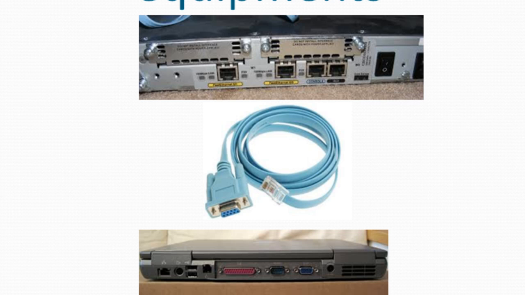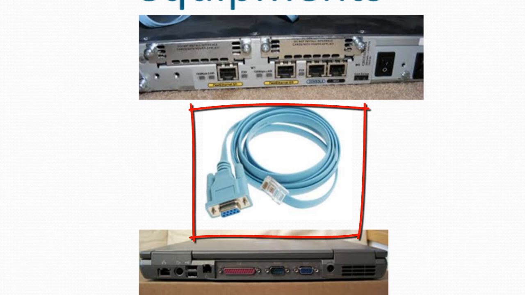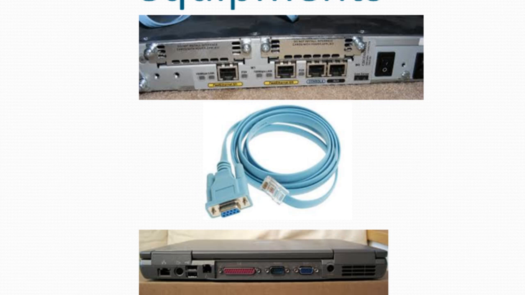To connect the computer to the router, you will need a console cable, just like you see it on the presentation. That console cable has two end connectors, a serial connector and an RJ45 connector. First of all, the serial connector connects to the computer serial port, and that RJ45 connector will connect to the router console port. You have to put that in mind.